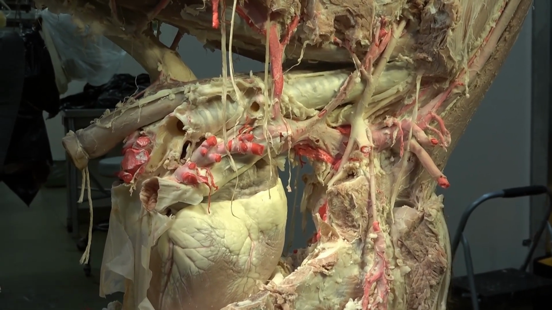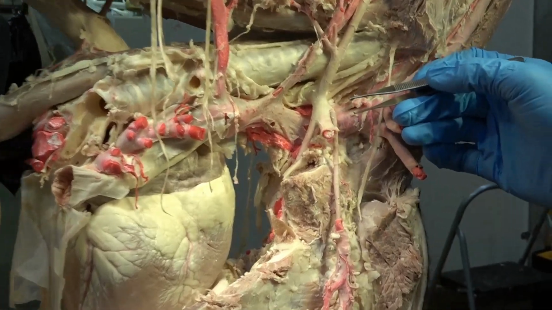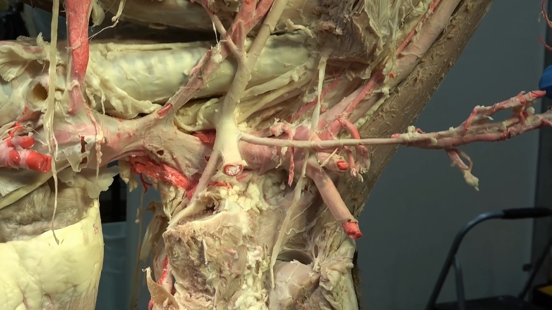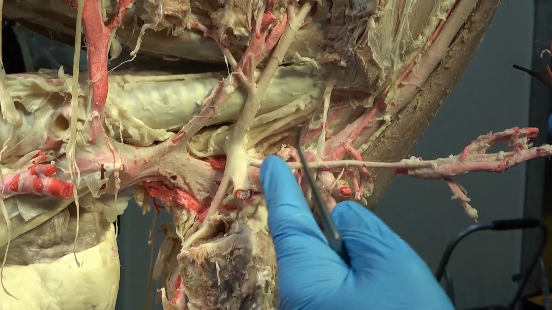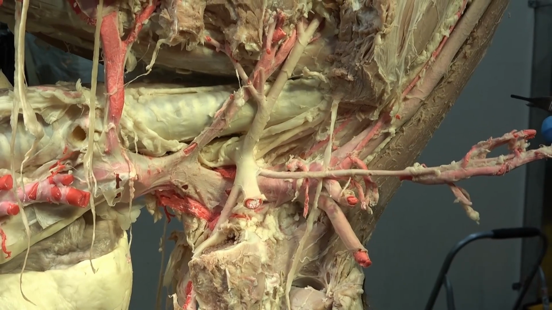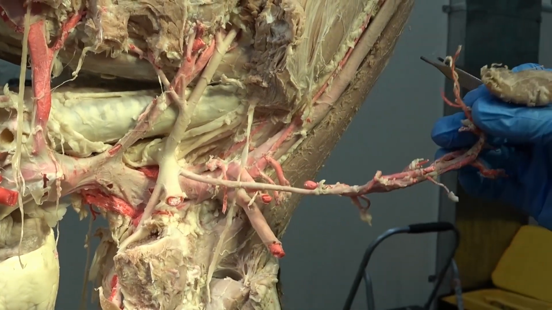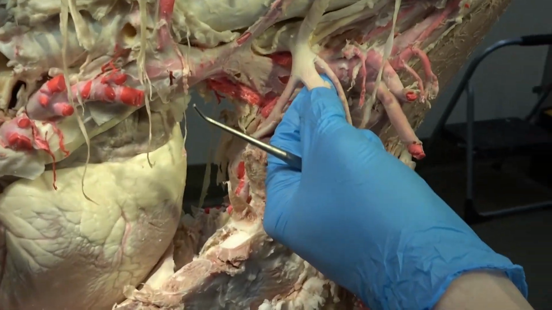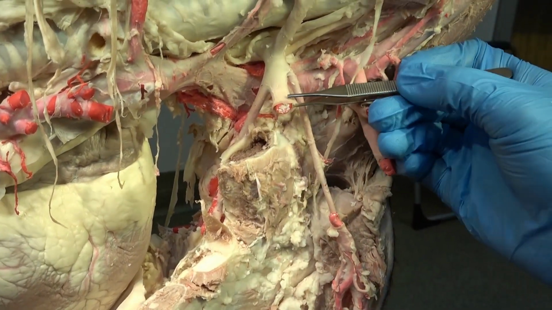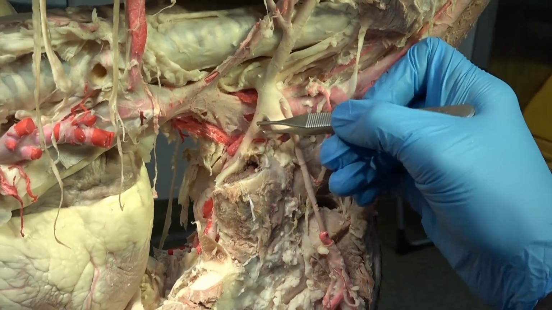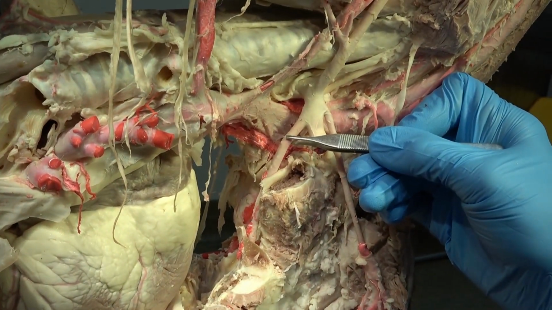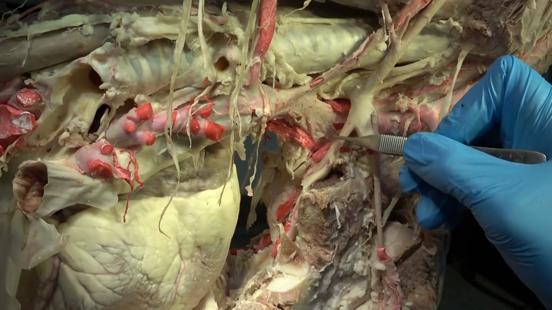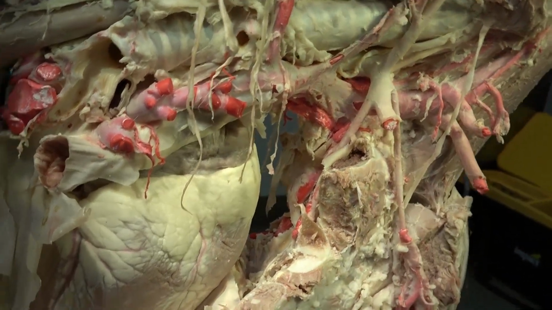Some of the other branches you'll see of the right and or left subclavian is going to be this branch right here, which would have been coming right up to here, and that's going to be your superficial cervical artery, and it would have that prescapular branch coming up here to the prescapular lymph node. We have this large branch that's cut. That's just going to be the axillary artery. And finally, we have this large artery that's going on the inside of the thorax and running down along the sternum. That's going to be your internal thoracic artery.